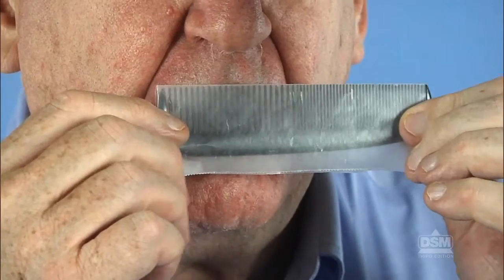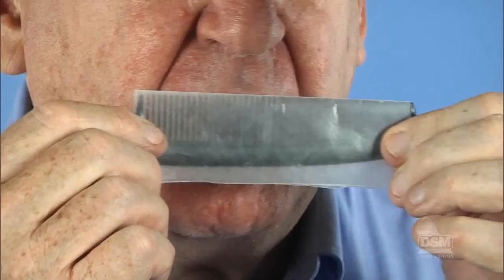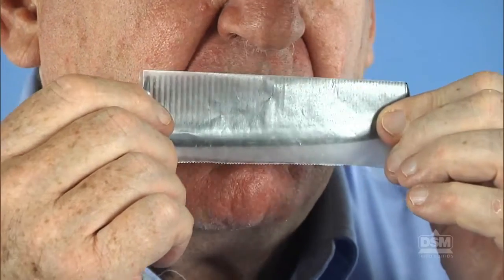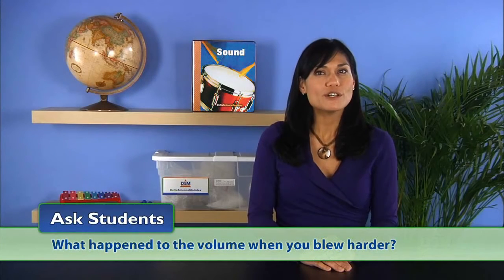Next, give each student a comb and a piece of waxed paper and a strip of plastic. Instruct the students to cover the comb with the waxed paper. Have them hum and blow gently on the waxed paper. Then, have them hum and blow hard. Ask students what happened to the volume when you blew harder. When they blew harder, the volume increased.